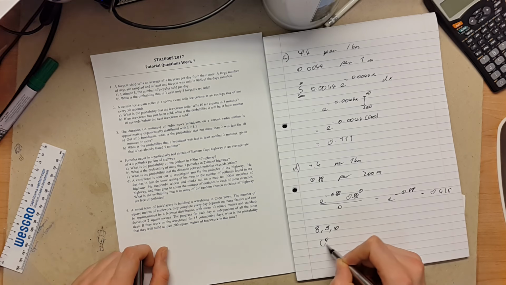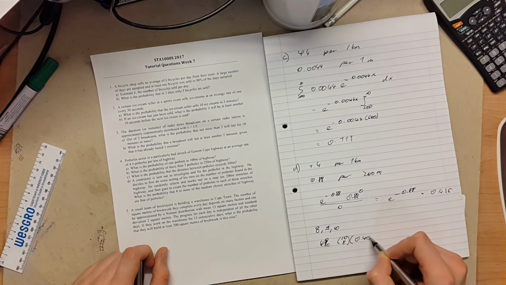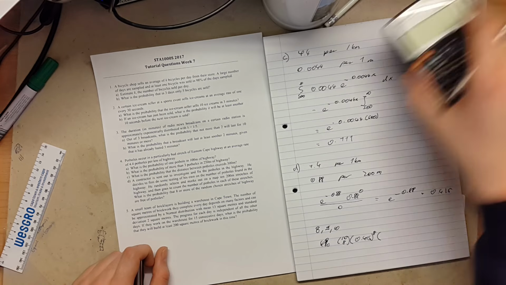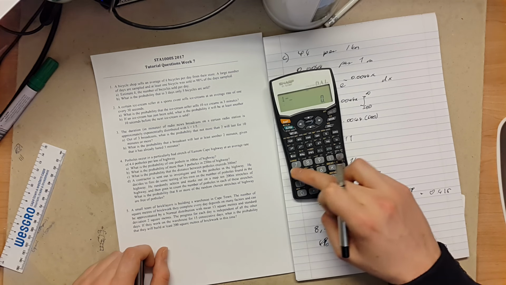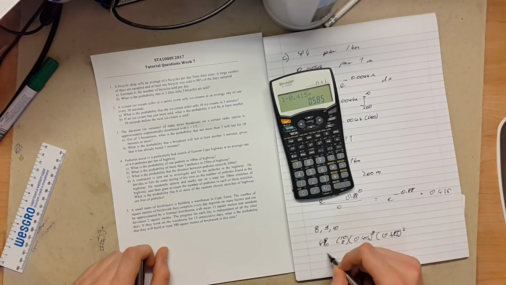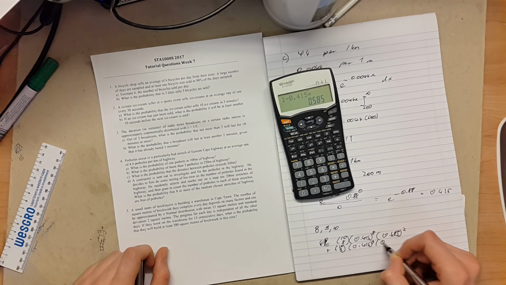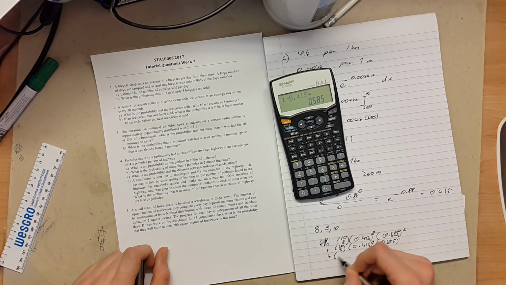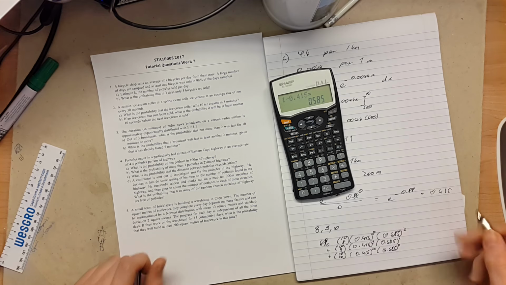So in essence, we're going to have 10 choose 8 times 0.415 to the power of 8 times, this is where it comes in, 1 minus 0.415, 0.585 to the power of 2, plus 10 choose 9, 0.415 to the power of 9, 0.585 to the power of 1, plus 10 choose 10, 0.415 to the power of 10, 0.585 to the power of 0, that just becomes 1.